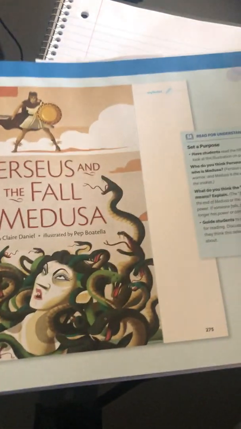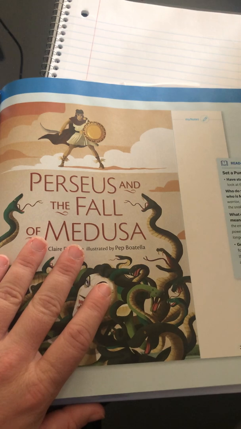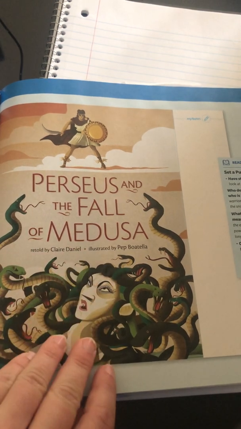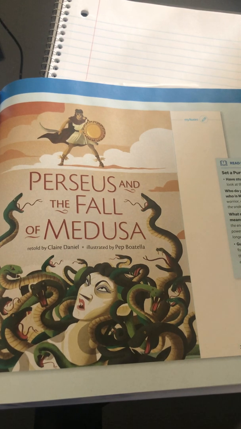All right. Now we're going to read the title, Perseus and the Fall of Medusa, retold by Claire Daniel, illustrated by Pep Botticelli. It says, who do you think Perseus is and who is Medusa?